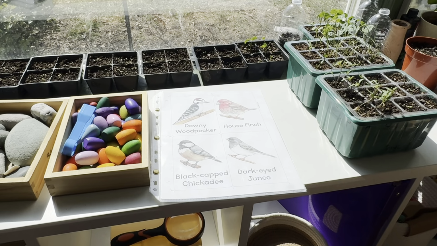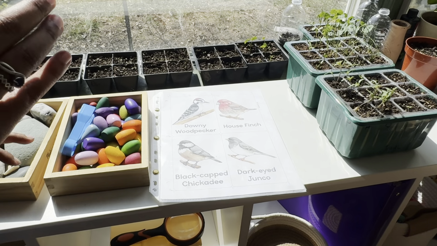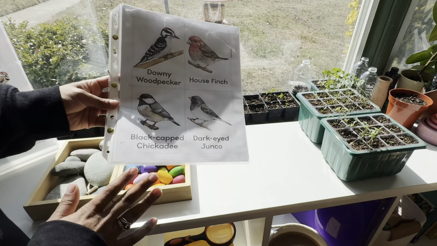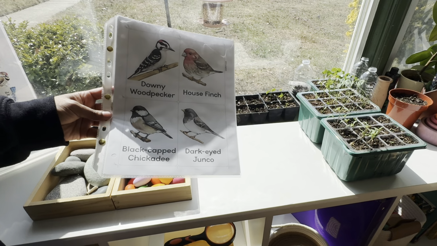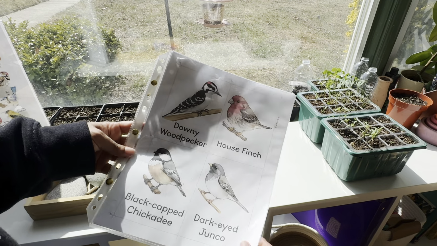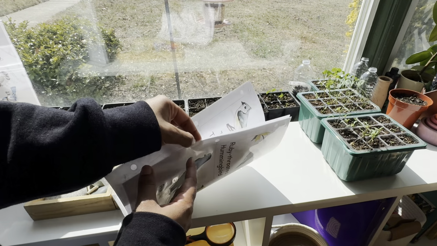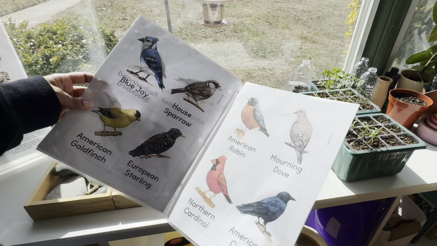In addition, we will be going over the different types of North American birds that are around our yard. So I created this pamphlet that will be right in front of the window so that they can identify the birds that they see.